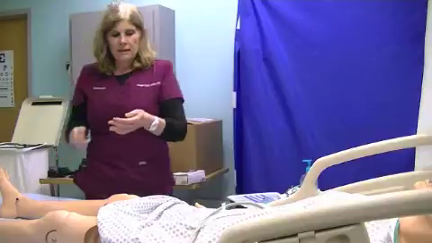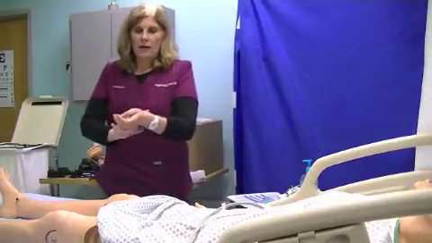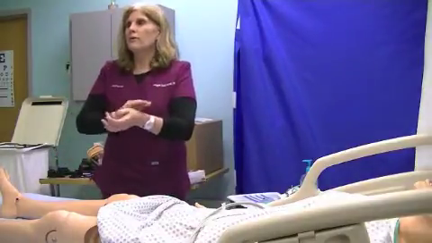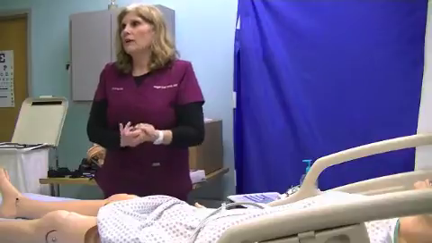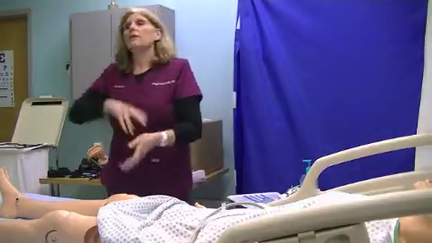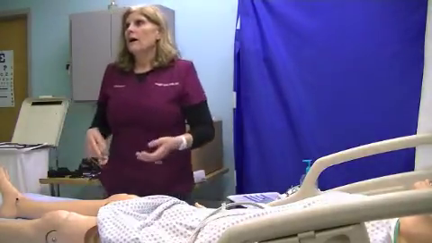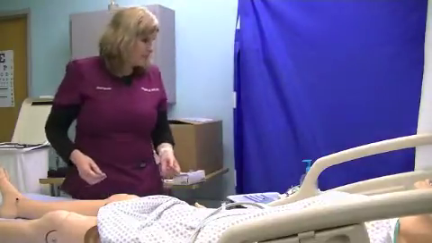A 3 plus is when I barely put my hands on here and all of a sudden, boom, boom, boom, boom, it feels like something's jumping. That's a bounding pulse. Like I barely touch it and I feel like my hand's going to jump off. A bounding pulse, so that's 3 plus. Okay?